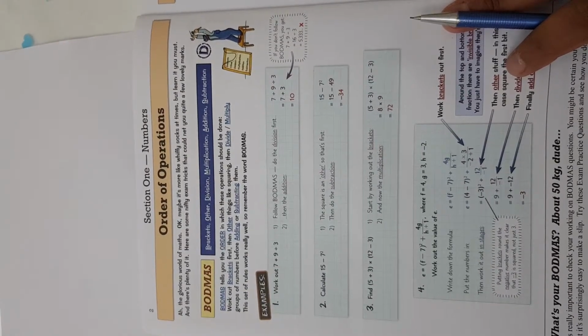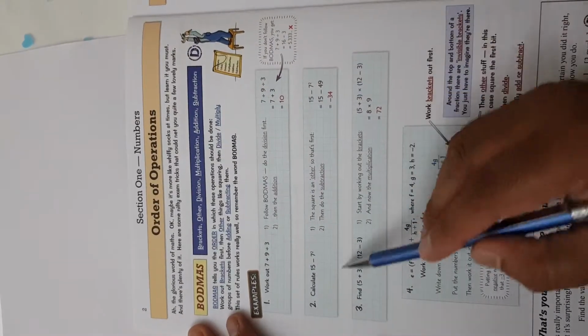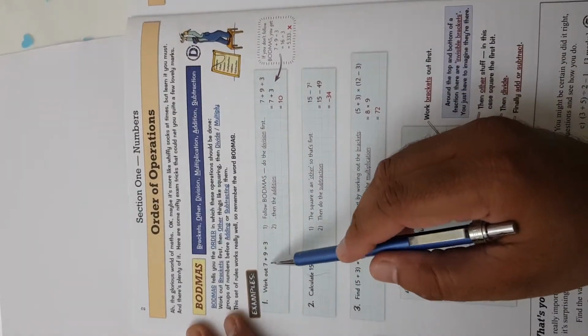Today we're going to work with order of operations. This is a very good book and I'll use some examples from here and I'm sure you will be able to learn something good from here. I'm going to work for the first example. It says 7 plus 9 divided by 3.